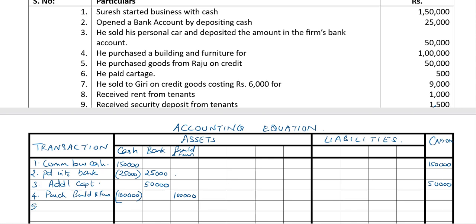Fifth transaction, he purchased goods from Raju on credit for rupees 50,000. So credit purchases, stock increases by 50,000 and creditors increases by 50,000. Sixth transaction, he paid cartage, cash reduces by 500 and it's an expense, so capital also reduces by 500.